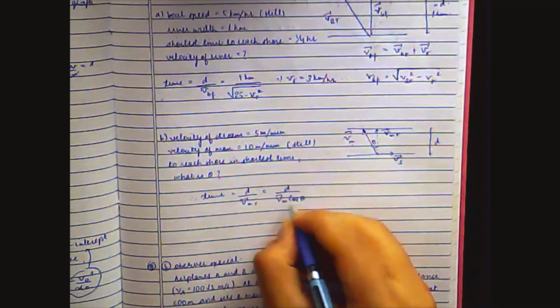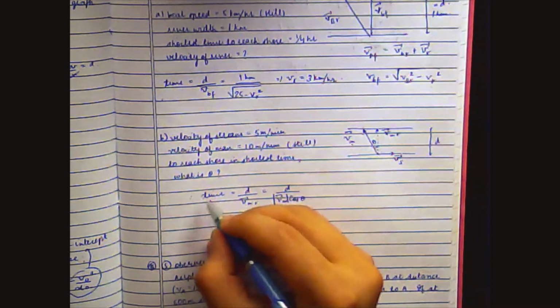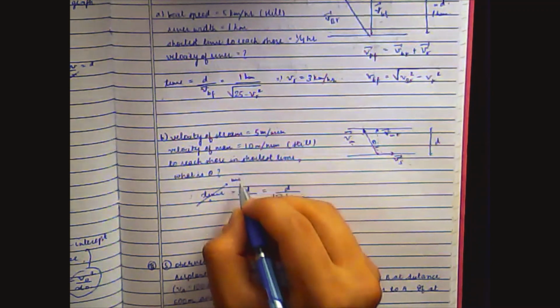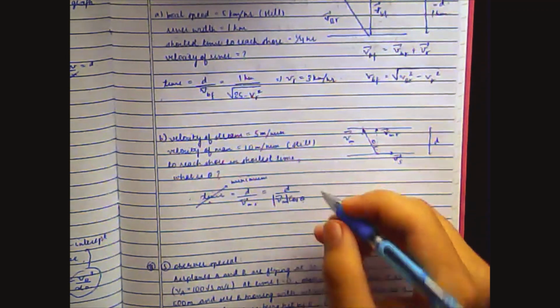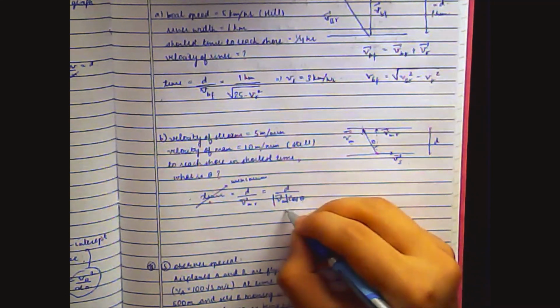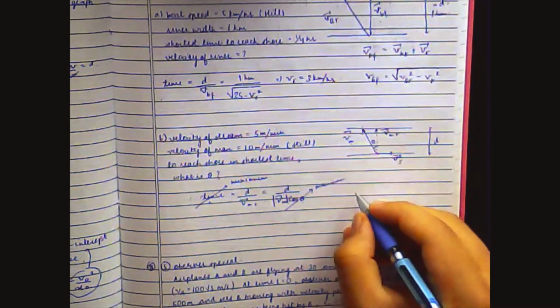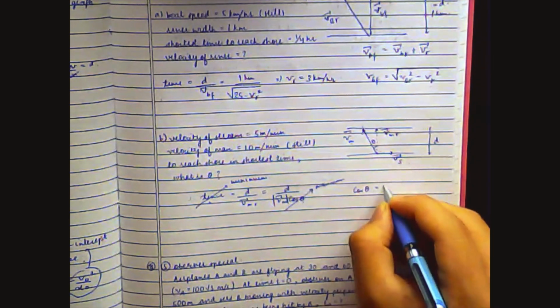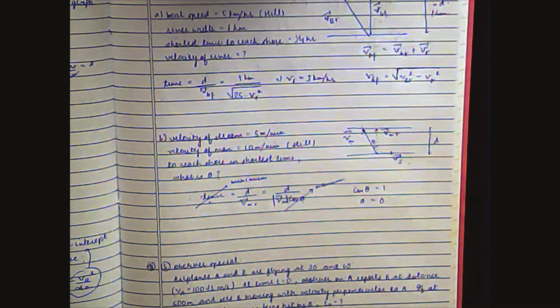So we know that the time taken should be minimum, and if this is minimum, and theta is our only variable, cos theta should be maximum, right? Cos theta is maximum when it is 1, and theta at that time will be 0 degrees. Therefore, proved. Okay. Yeah, now that question is done.